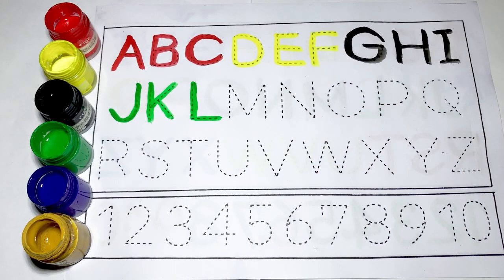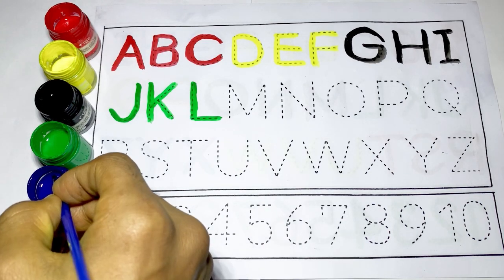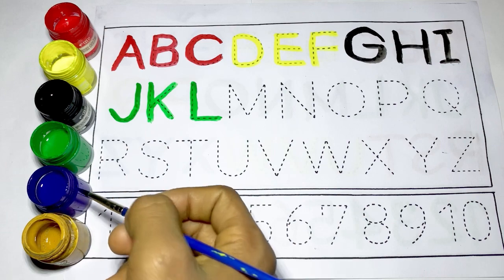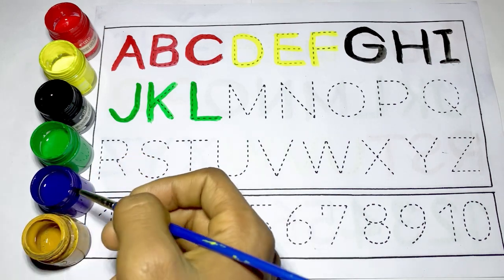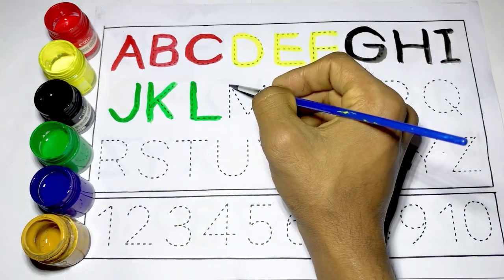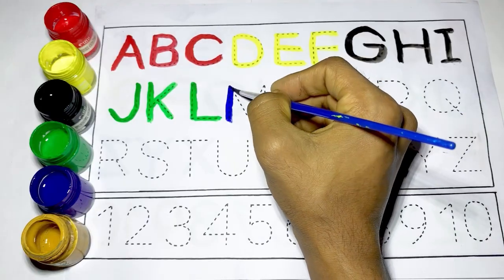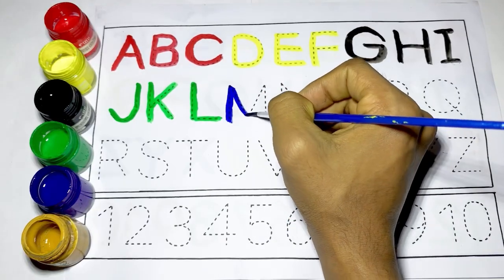Kids now M. M for moon, M for mango, and use blue color. The alphabets of M.